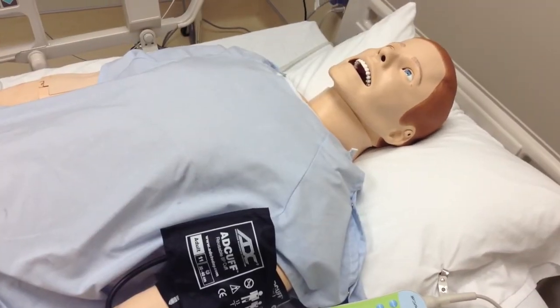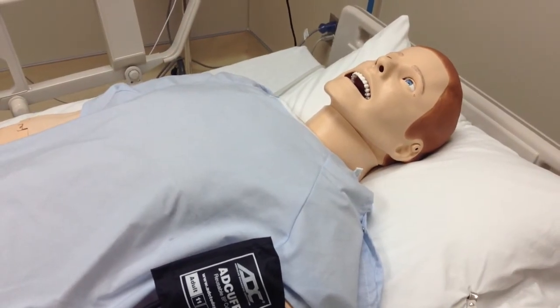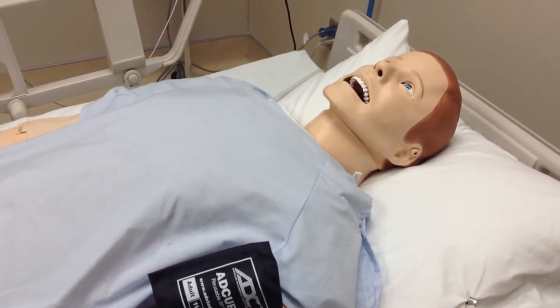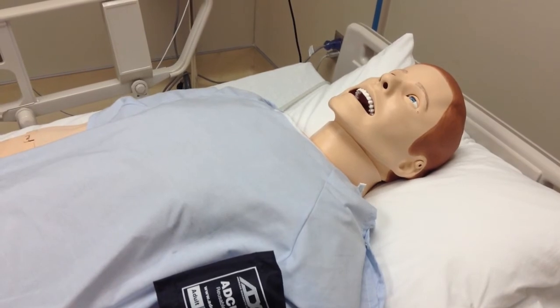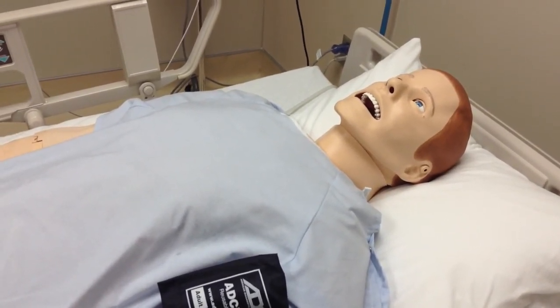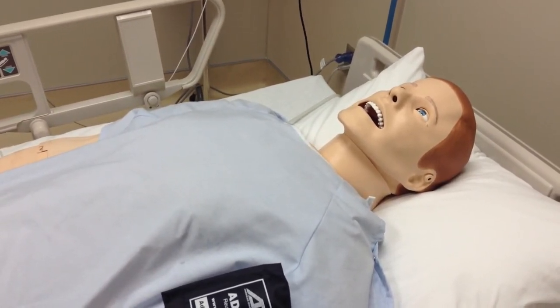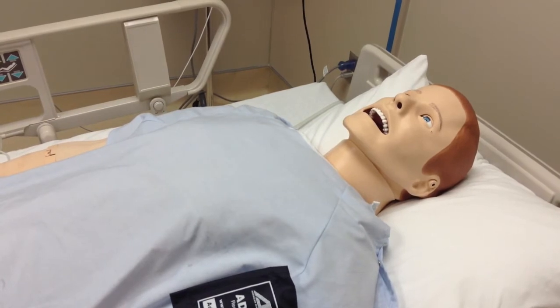He may also do things that might be surprising. For example, he is capable of screaming. He is capable of vomiting. Additionally, he is capable of coughing.